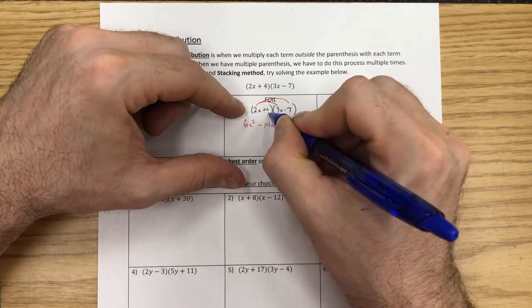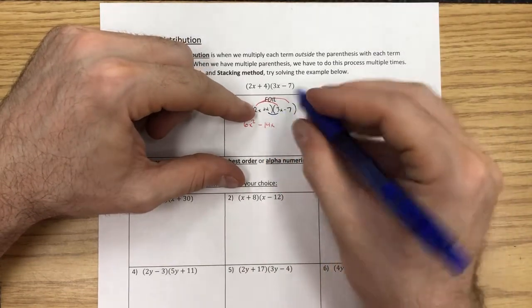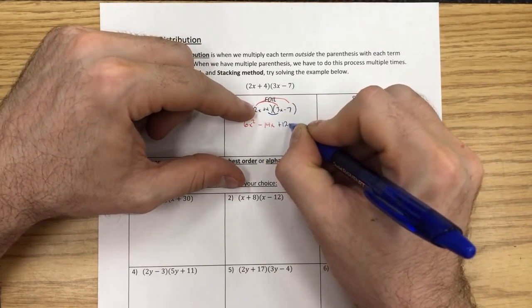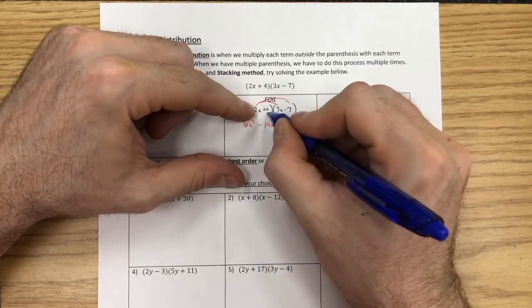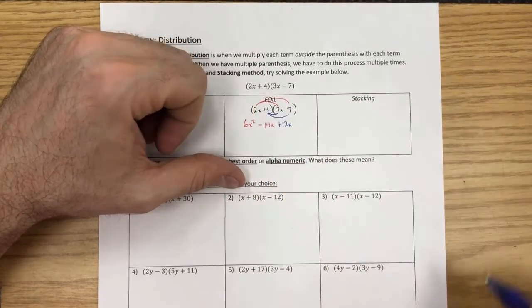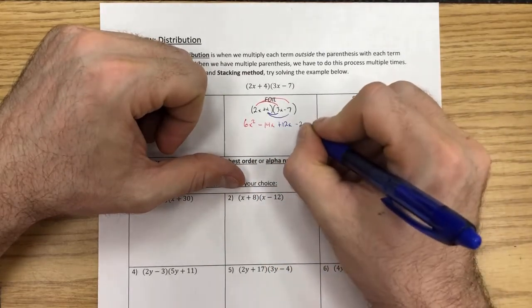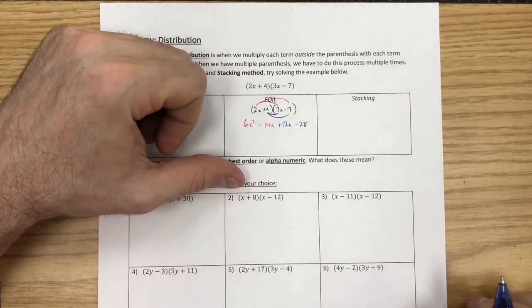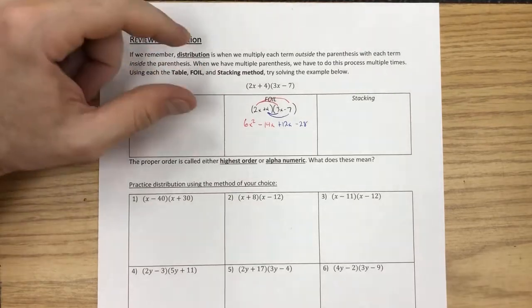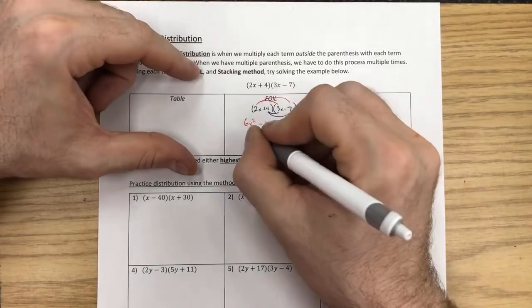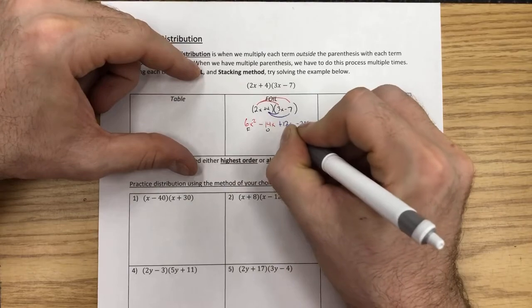Inner is these middle two terms. The positive 4 and the 3x are going to give me a 12x. Last means the second term or the last term in each one of them. That's going to be a 4 times a negative 7, which is a negative 28. So once we've gotten that done, we can see the fact that we have, in fact, had our FOIL.